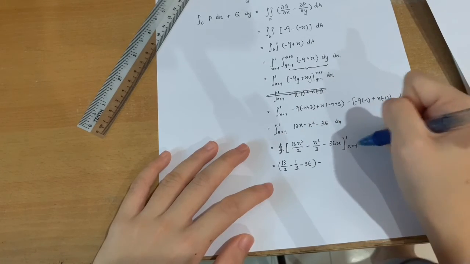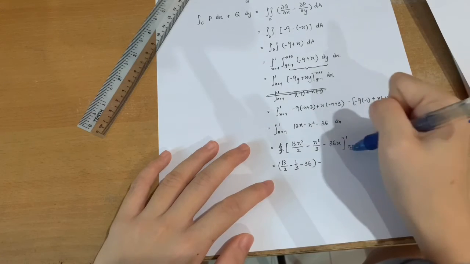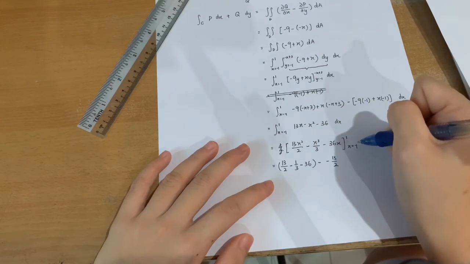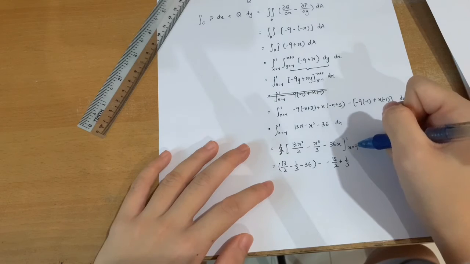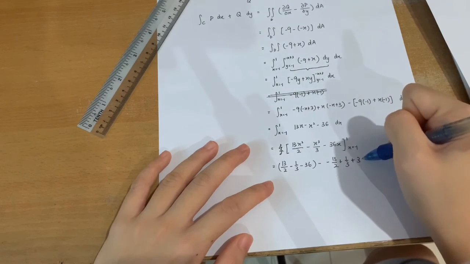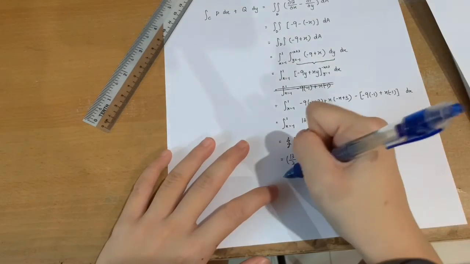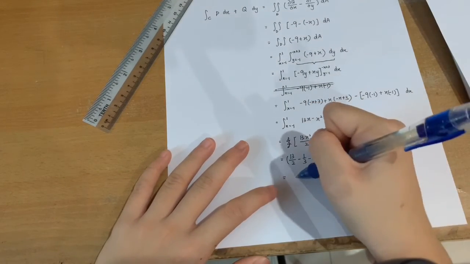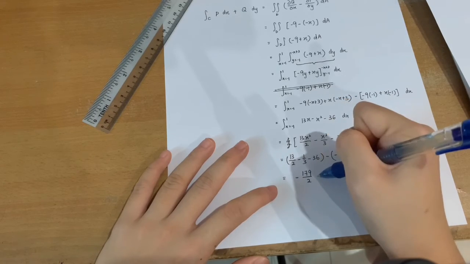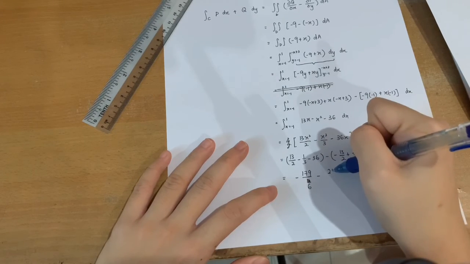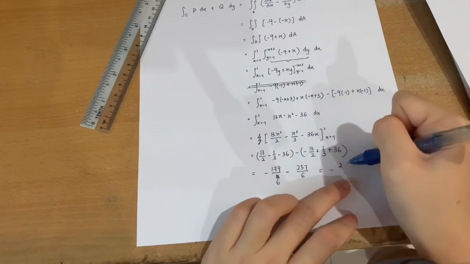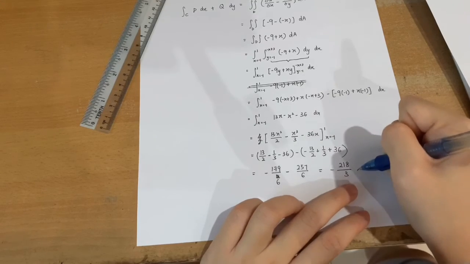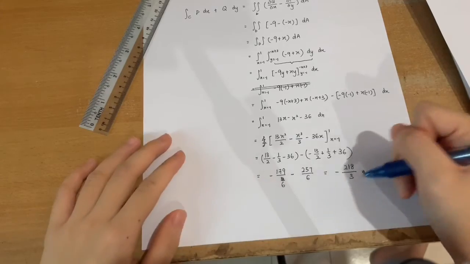We minus the lower limit, negative 30 over 2, negative 1 cubed is negative 1 over 3, so it's positive 1 over 3, negative 36 becomes positive 36. So this will equal negative 179 over 6 minus 257 over 6, which equals negative 218 over 3. This is the final result.